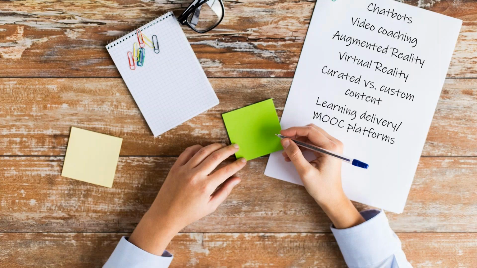So lots of different really exciting things that we typically are throwing out on the board. I mentioned chatbots a couple of times, video coaching, AR and VR, curated content versus custom development. And then, of course, LXPs and MOOC platforms. All of these things are designed to be able to reach different audiences in different ways.